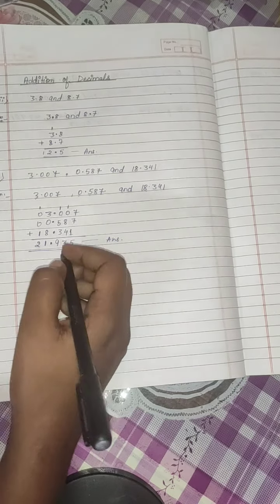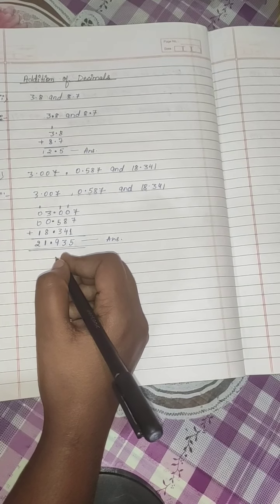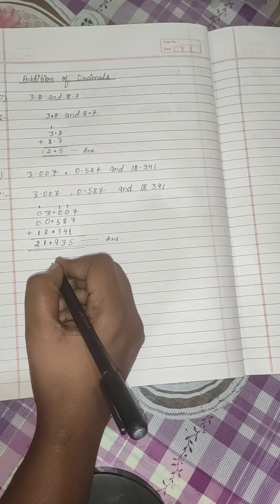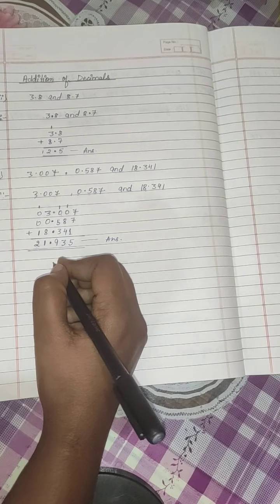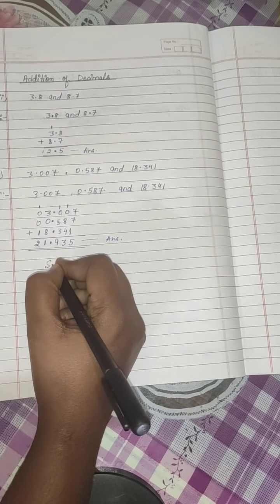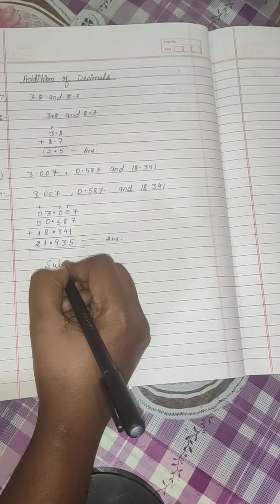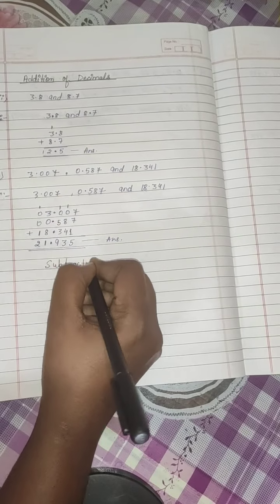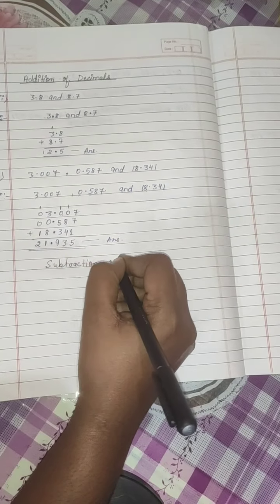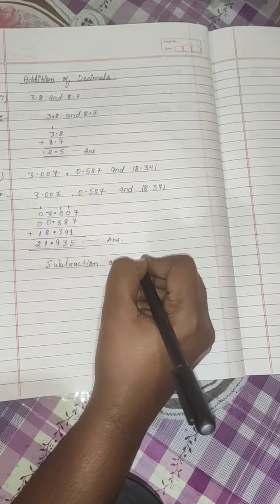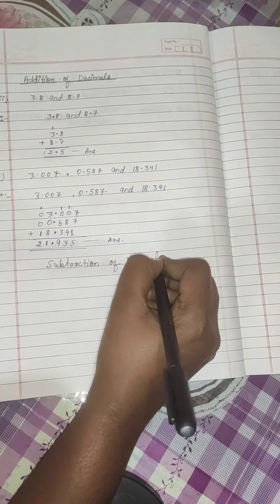Now we will see subtraction of decimals. How to subtract decimal numbers.